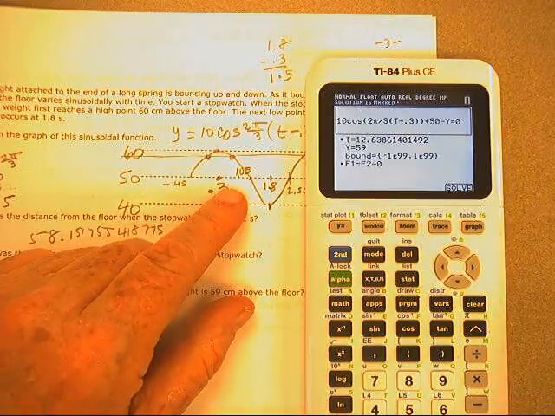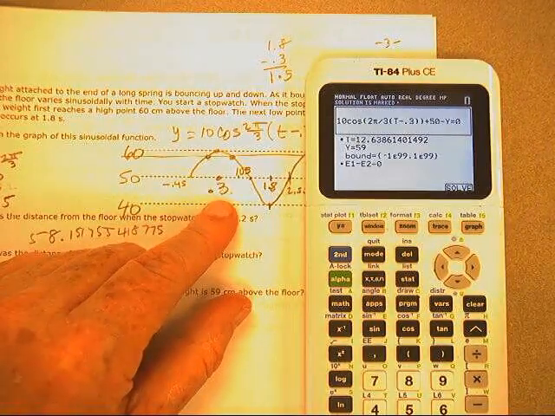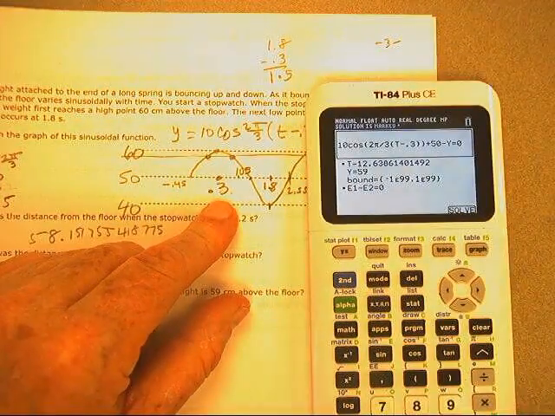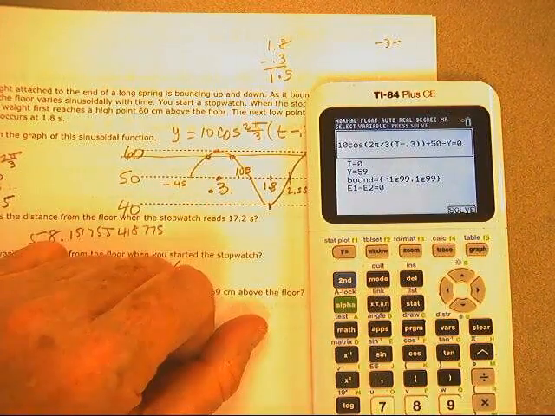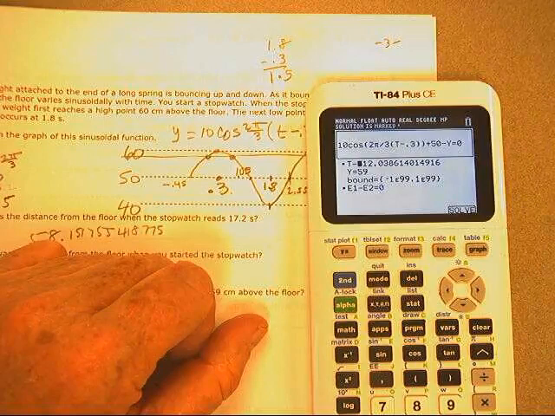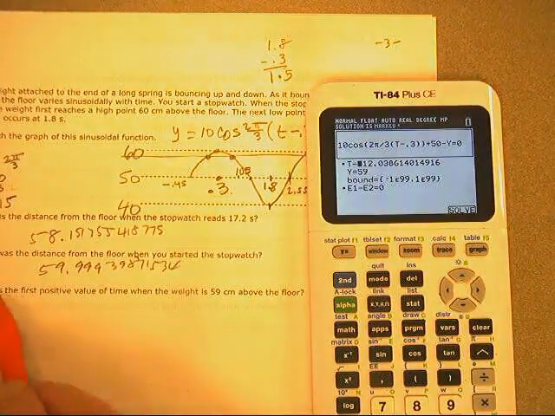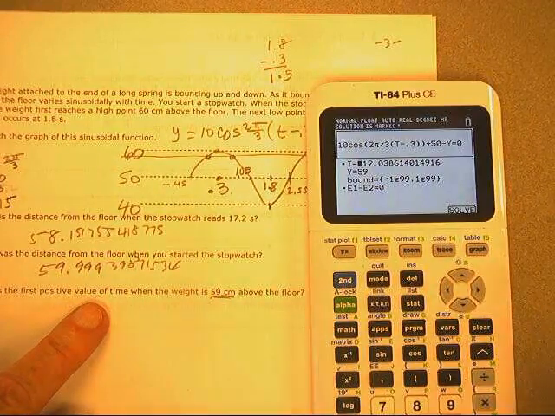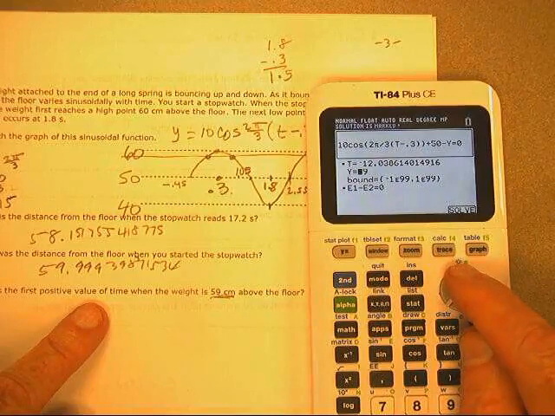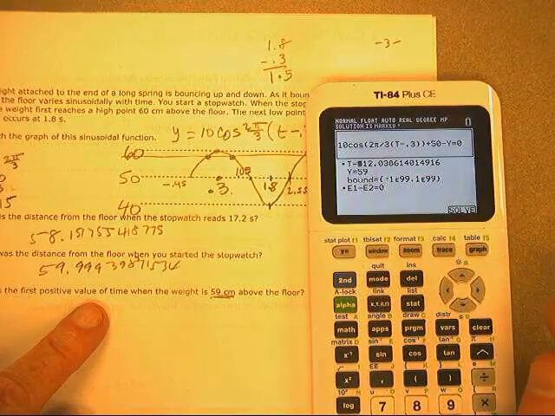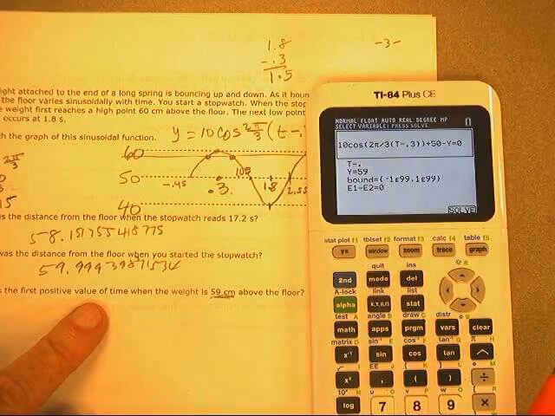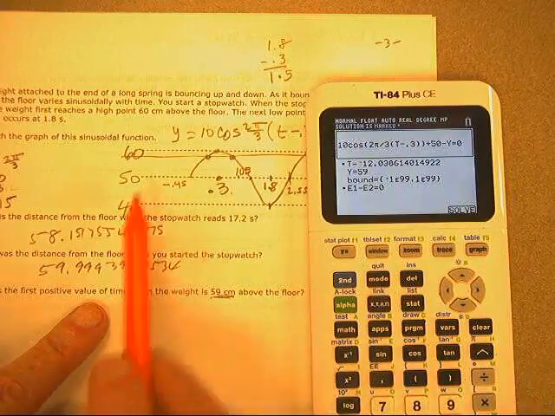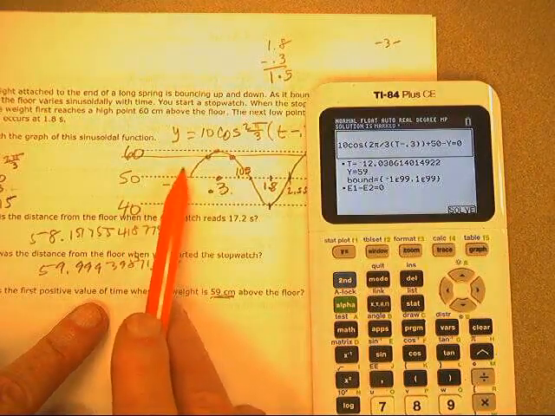That's 12. Whoa. Could've picked one way down there somewhere. Let's pick the one closest to 0. Negative 12. Okay, my calculator's freaking out. What is the first positive value of time when the weight is 59 above the floor? So I've got 59 right there. And I know this is down here somewhere close. It's going way down here someplace.